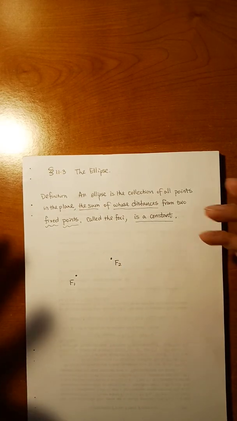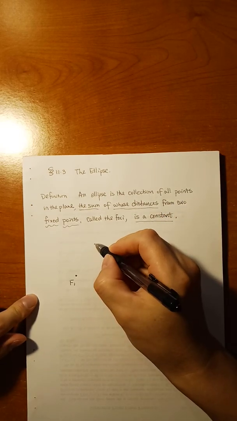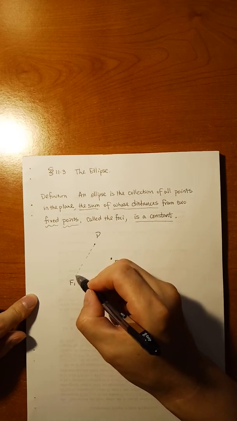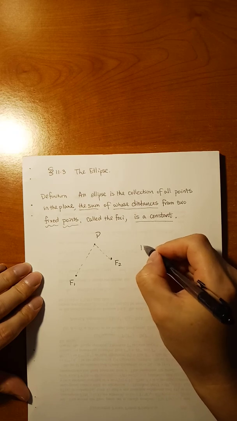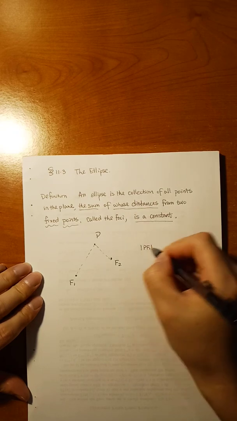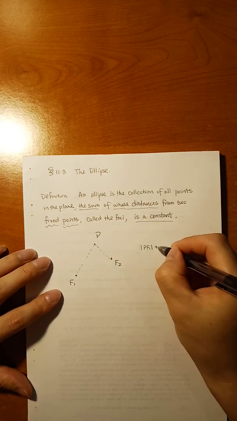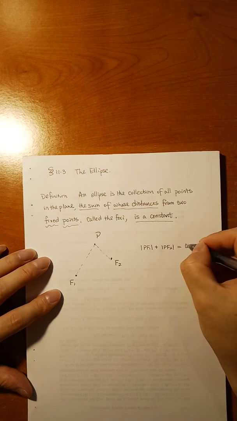You can place them in whatever way, like this, and then you get another point, the third point. You measure the distance. So you have PF1, the length of the segment, plus PF2. It is a constant.